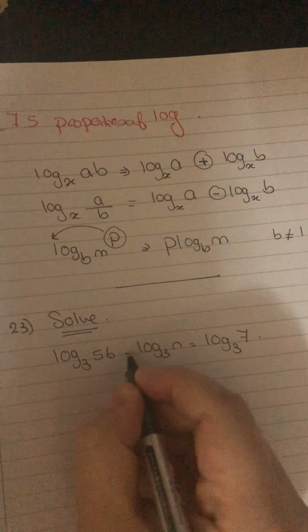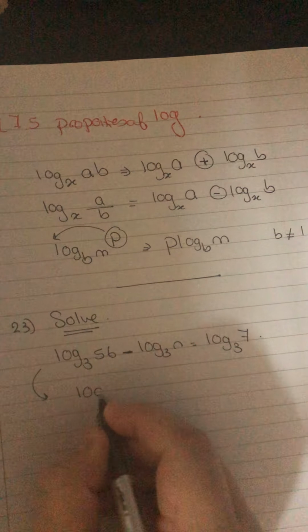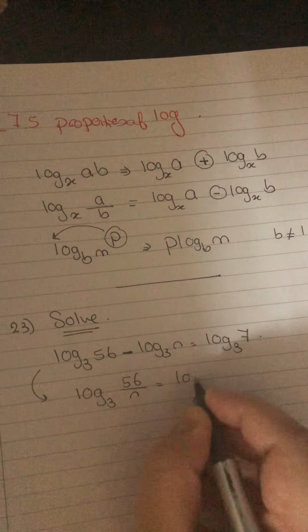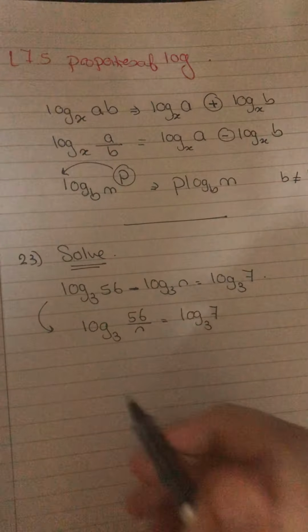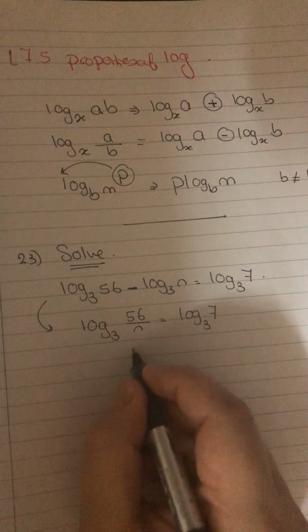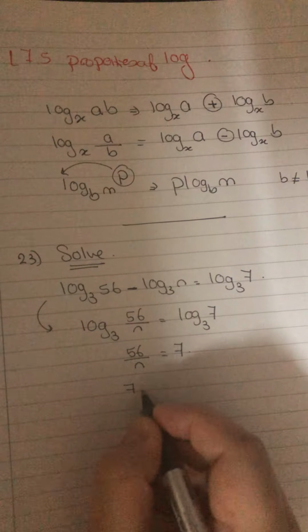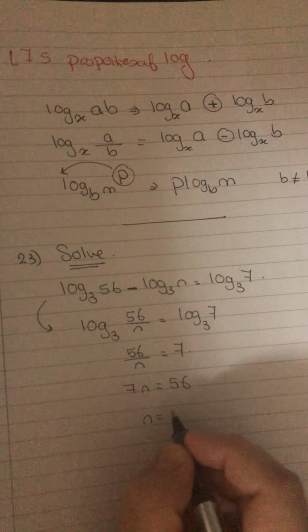So over here, since this is a minus, I can change it to a division. So it will be log base 3 of 56 over n equals log base 3 of 7. And this is called condensing, okay? Now I can remove the logs and say then 56 over n is equal to 7. So 7n equals 56. So n equals 8.